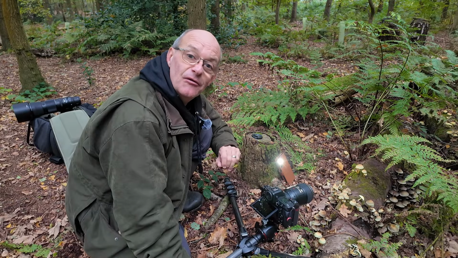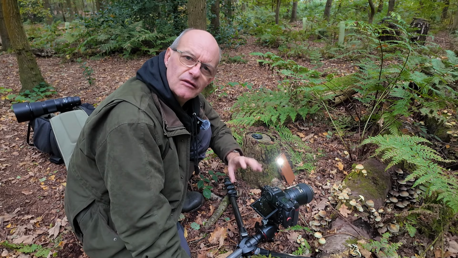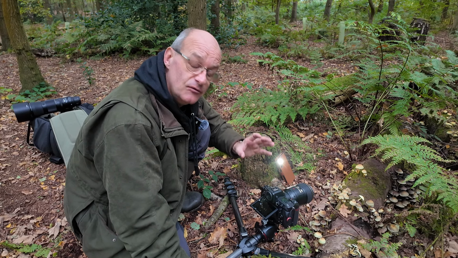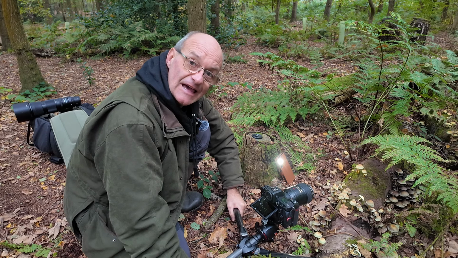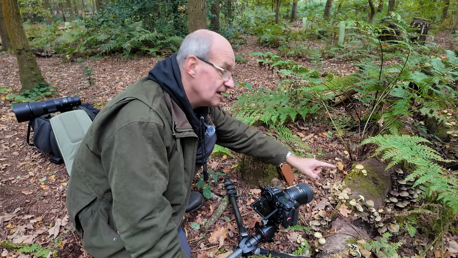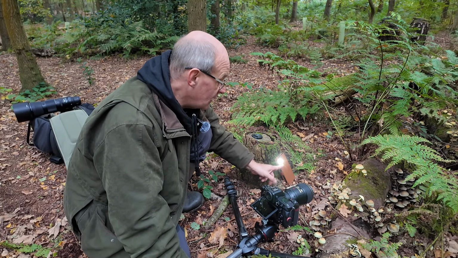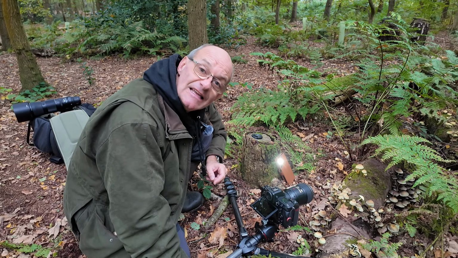One thing about macro photography in a woodland is it really forces you to slow down and take your time and set up the shot correctly to get the best photograph. So I've lowered the tripod right down as low as I can, so I've splayed the legs out. I found some mushrooms just here that are on their own that make quite an interesting photograph. And then I've put my phone just here with the torch on, giving a bit of side light.